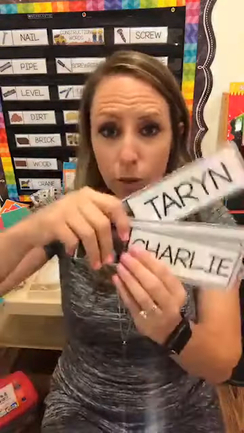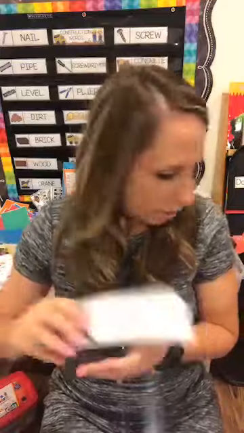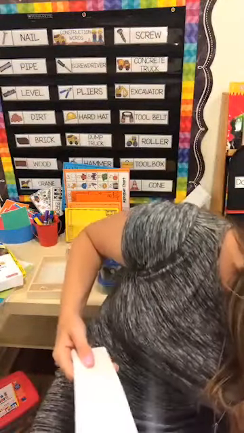And once you model getting these cards and using them around the classroom, or using them for art, or using them for maybe a name craft, pull these out. Name crafts is actually on my list to talk about tonight anyway.